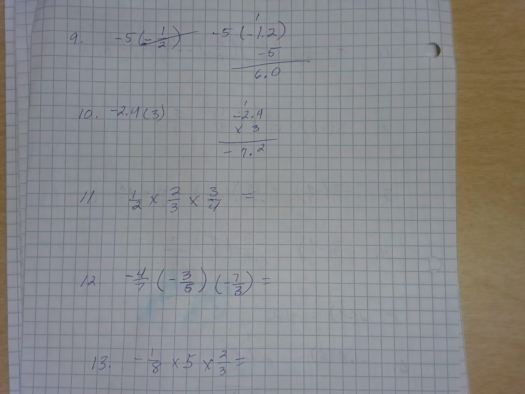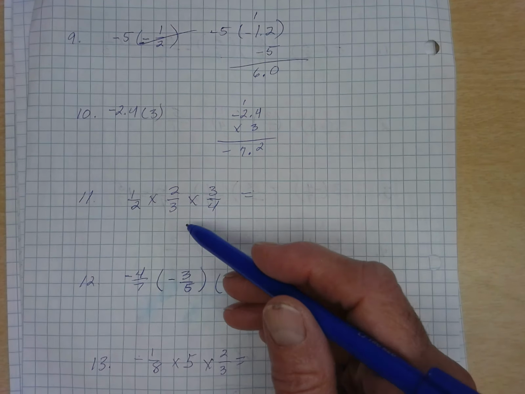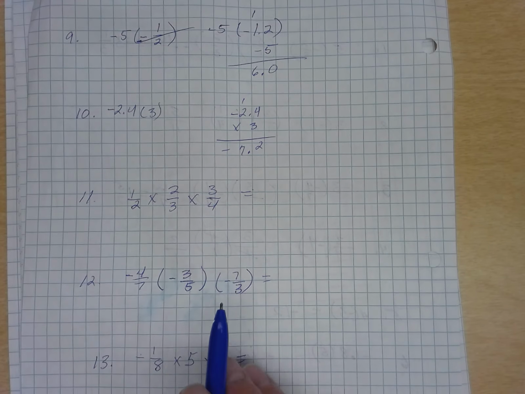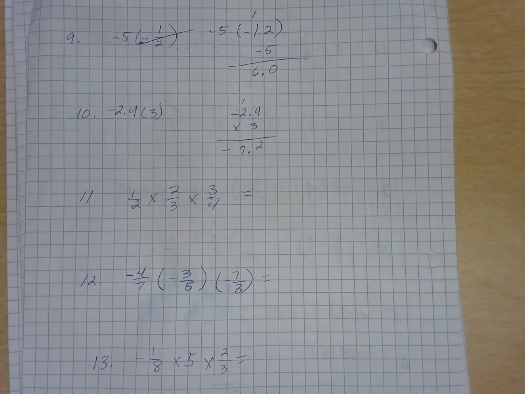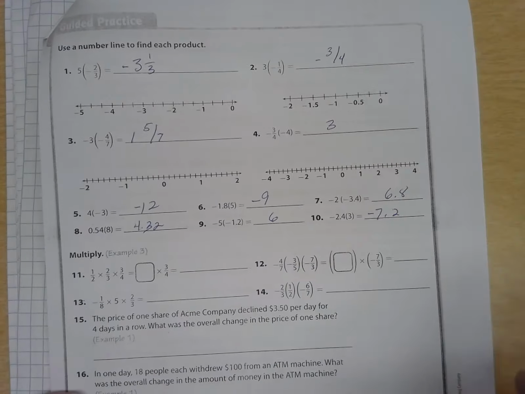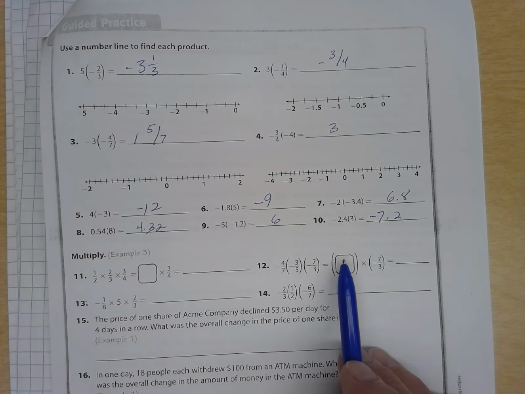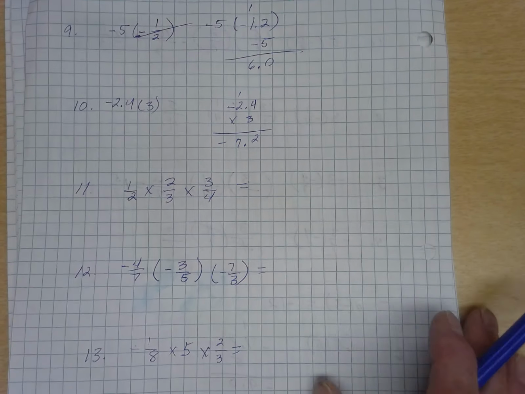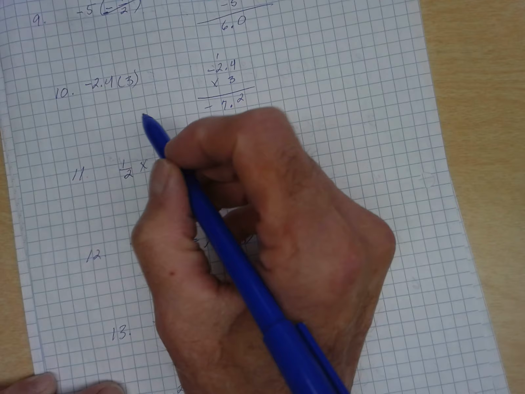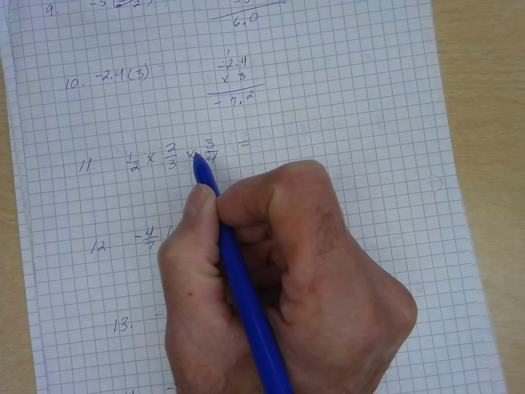We're still working on lesson 3.4, multiplying rational numbers. We're on the guided practice, starting at number 11. I've already copied my numbers down. So this one's going to be kind of a two-parter. If you'll notice, they want to make sure that you understand what to put here and here. So let's start. I'm looking diagonally.